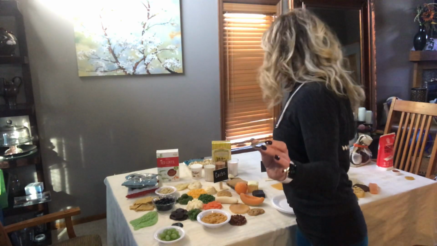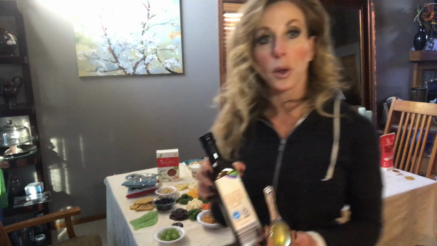As far as olive oil goes, olive oil is great with raw. So when I'm making a salad dressing, I'll use avocado oil or olive oil. But when you're cooking, avocado oil has a very high smoking point. What we're learning more and more about is that cooking with something that has a higher smoking point will help keep the fats from being damaged. So when I cook, it's always avocado oil.